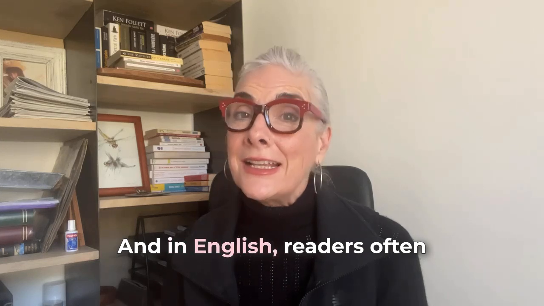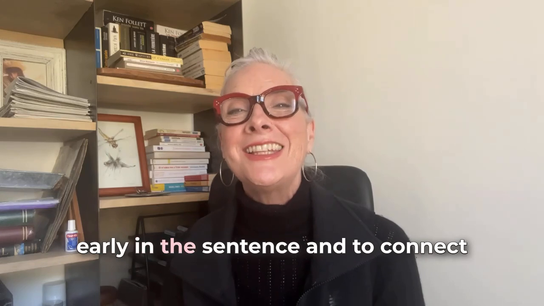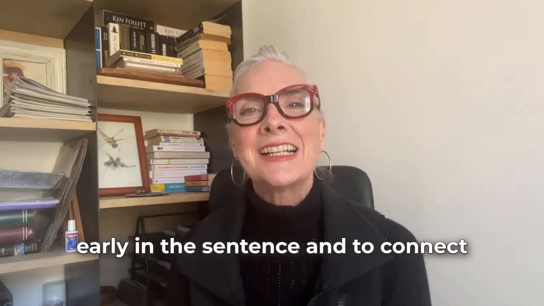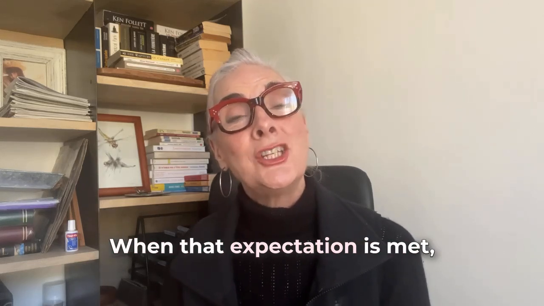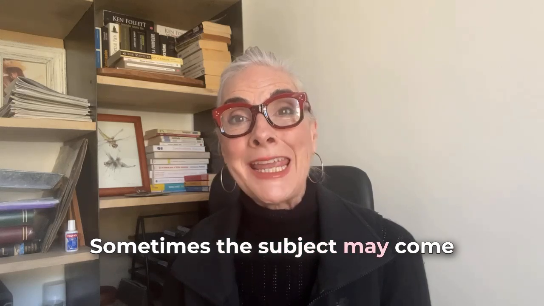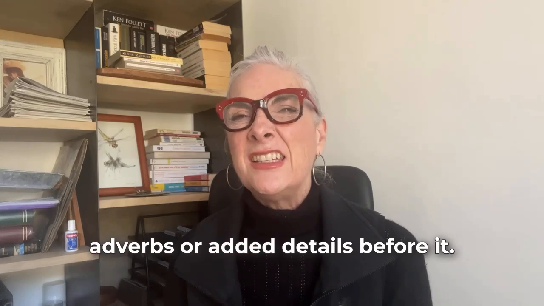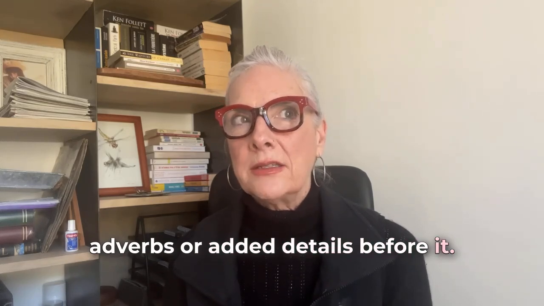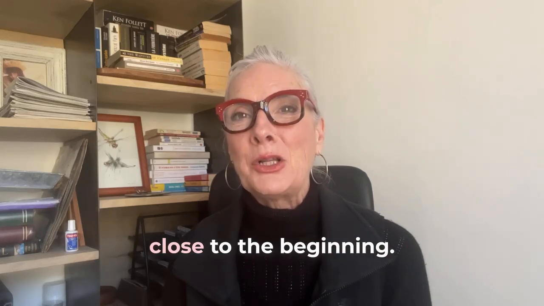And in English, readers often expect the subject to appear early in the sentence and to connect clearly to the main verb. So when that expectation is met, the writing feels smooth and easy to follow. Sometimes the subject may come a little later if there are a lot of adverbs or added details before it. But usually we like to see it at the beginning or close to the beginning.